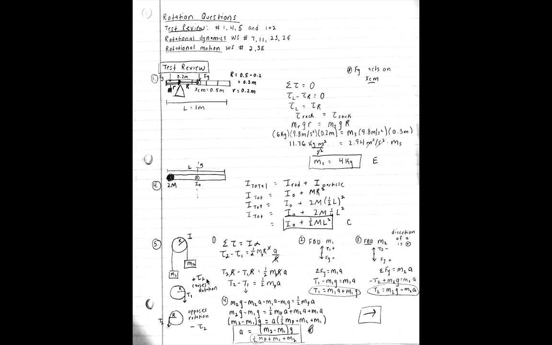Okay, I just noticed something here. The first pulley where it says T1, that should be labeled as T2. Okay, this is T1. I wrote two tau 2s here. Okay, so this is T2 at a radius r, because it's a positive tau sub 2. This is T1 at a radius r, gives us negative T1, or tau 1.